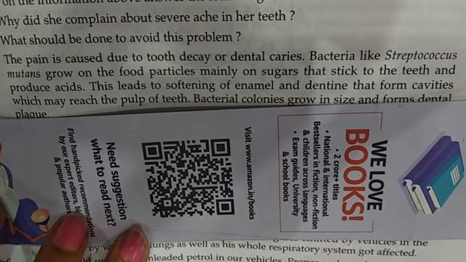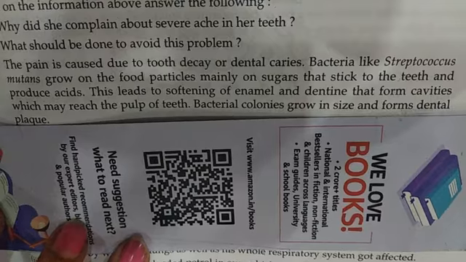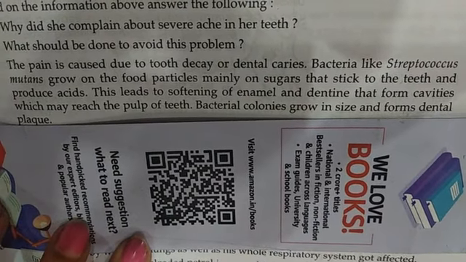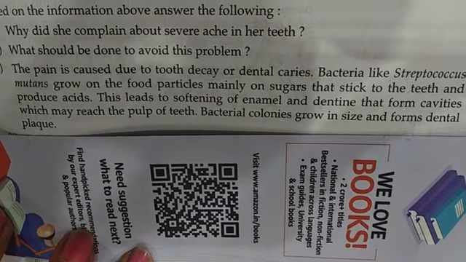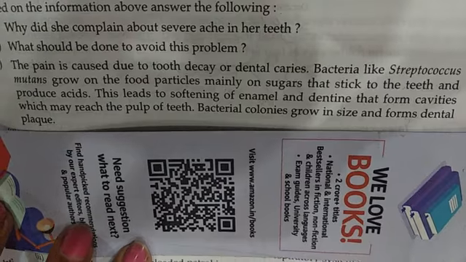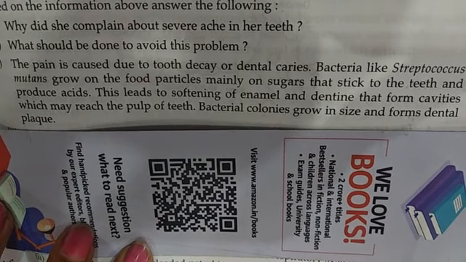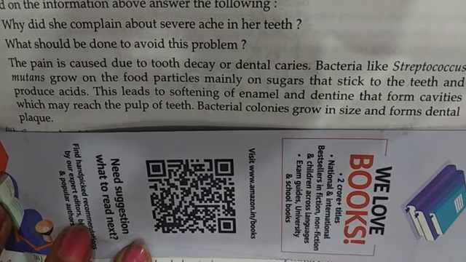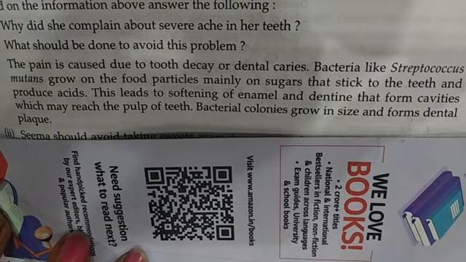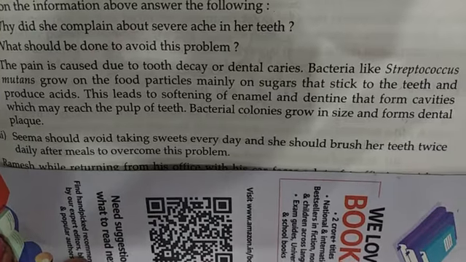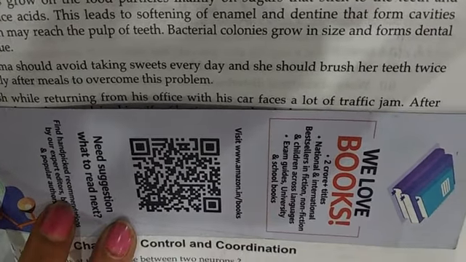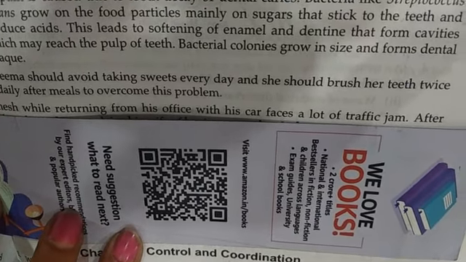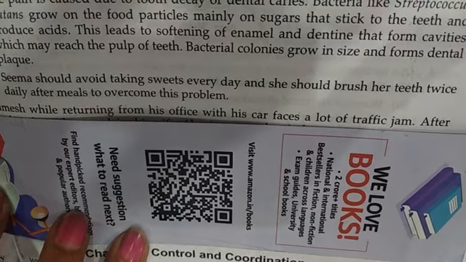Bacteria like Streptococcus mutans grow on the food particles, mainly on sugars that stick to the teeth, and produce acids. This leads to softening of enamel and dentine that forms cavities, which may reach the pulp of the teeth, and bacterial colonies grow in size and form dental plaque. Then what should be done to avoid this problem? She should avoid taking sweets every day and should brush her teeth twice a day after meals to overcome this problem.